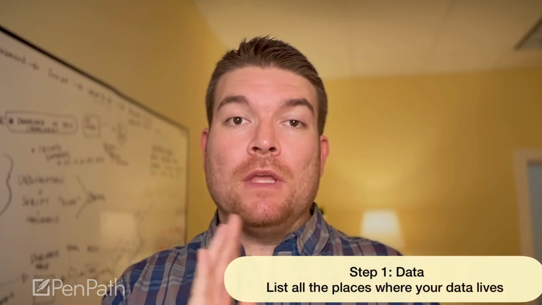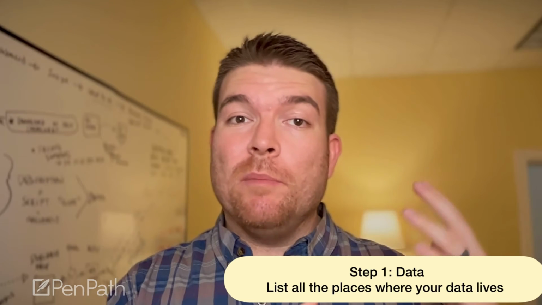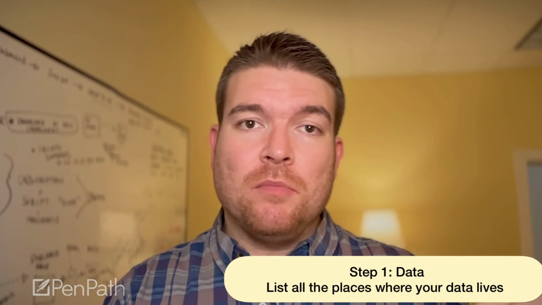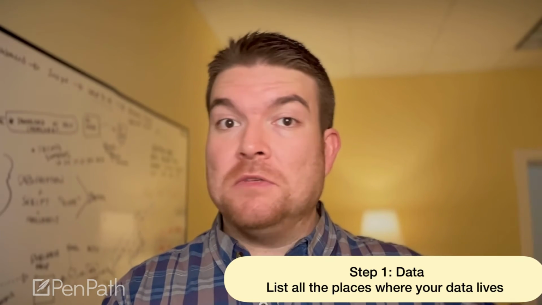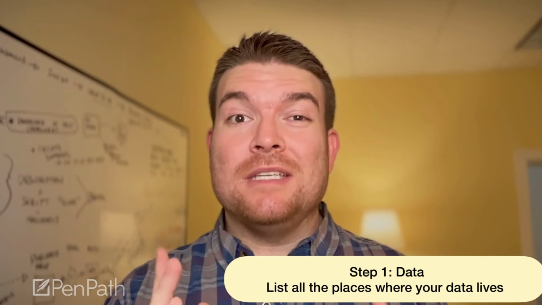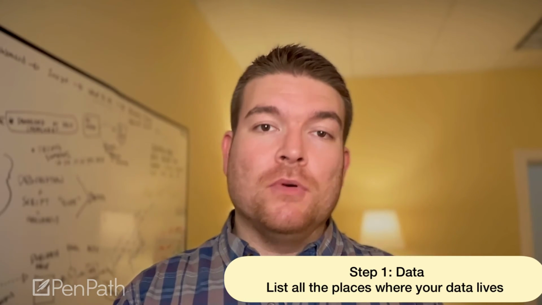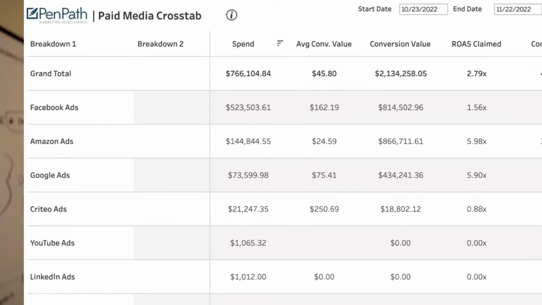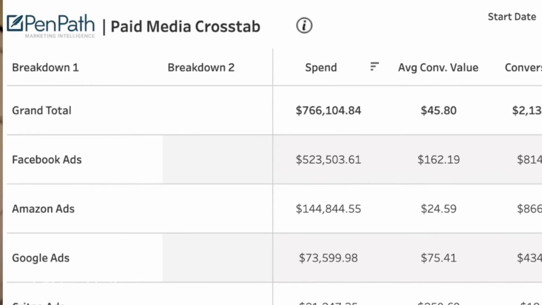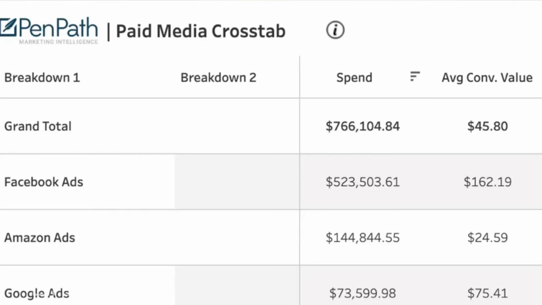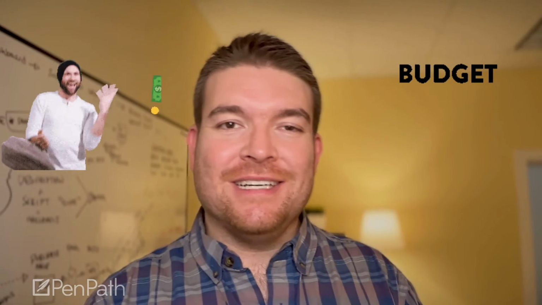And then last but not least is data. What platforms are you using? Make a list of all the platforms that have your data, because that's what you're ultimately going to have to connect. A quick tip on this is something as simple as total spend, AKA your budget. Most people don't have a total spend location where you can see how much we spent across Facebook, Google, Instagram, Reddit, TikTok, influencers. There's just no place to see that.